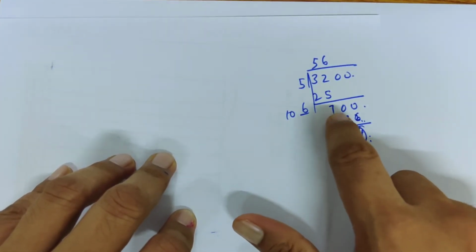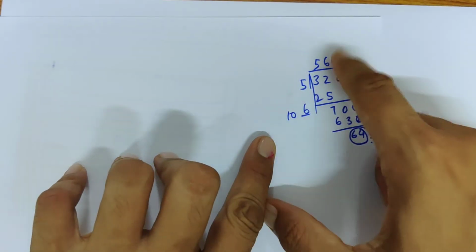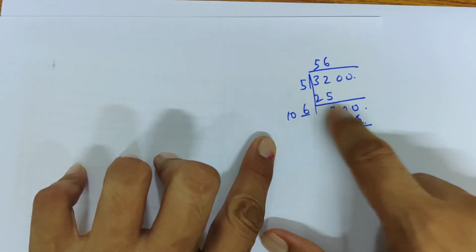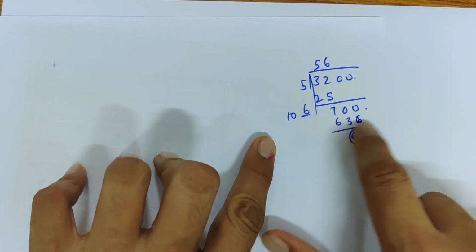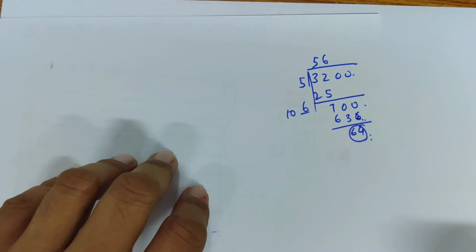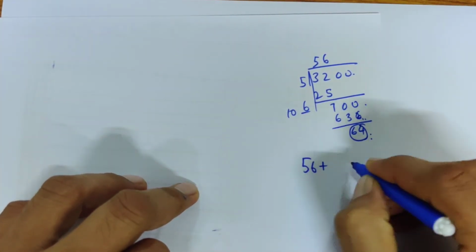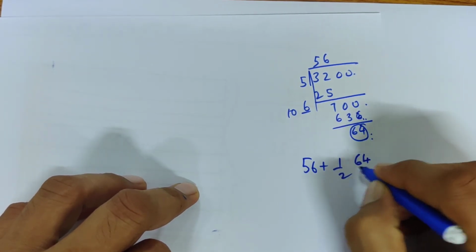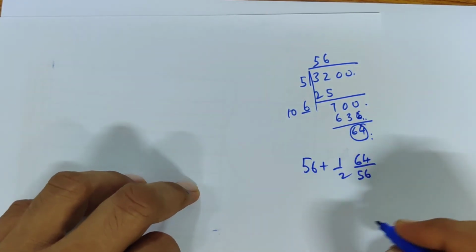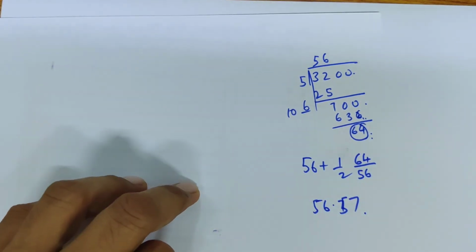You have 7 left. 5 becomes 10, which we looked at now. So which digit should I multiply with to get close to 700? That's 6. I got that, and I also got the remainder. And from here onwards, I had worked out the rest, saying okay, my decimal point is 56 plus half of 64 by 56, which had given me the 56.57 or something.